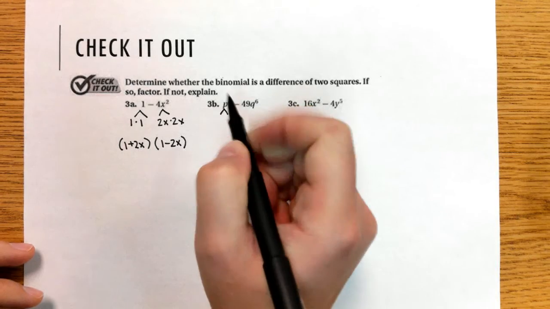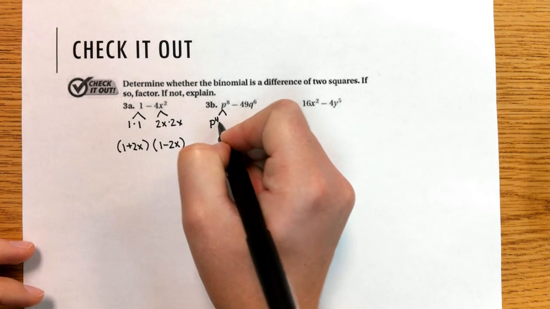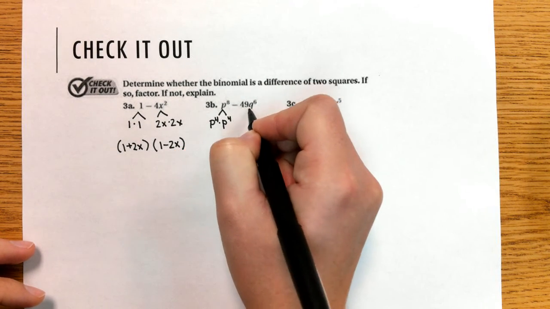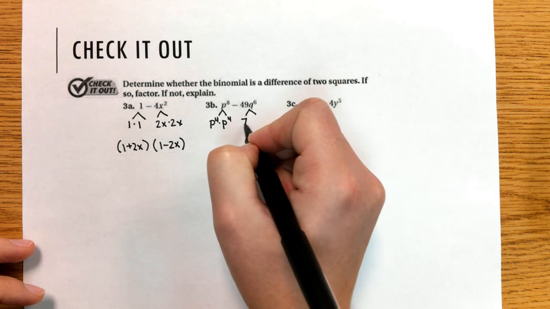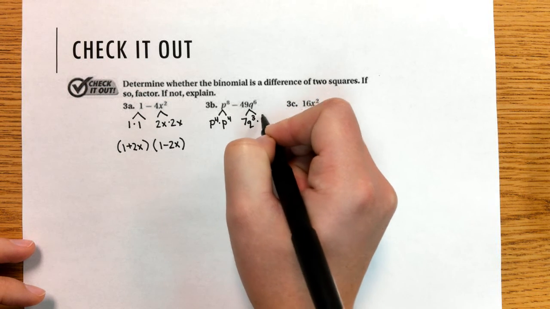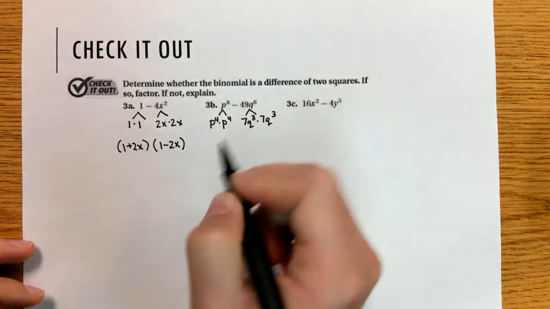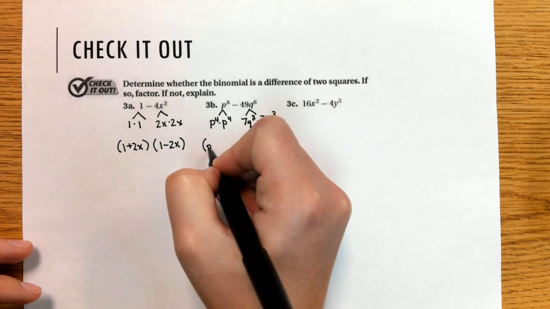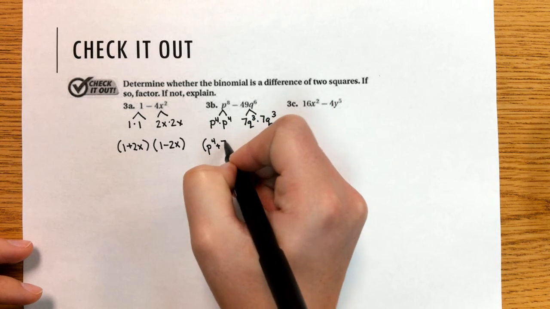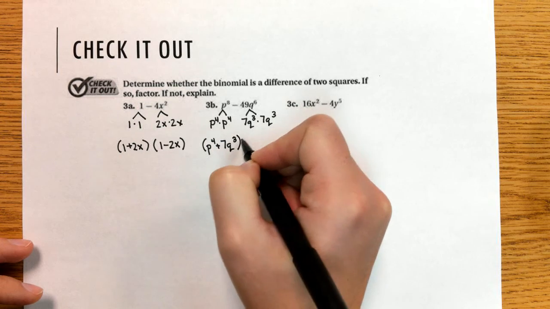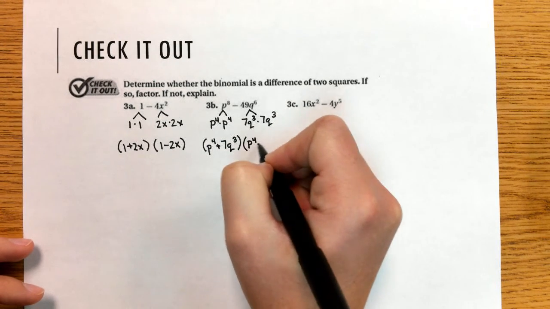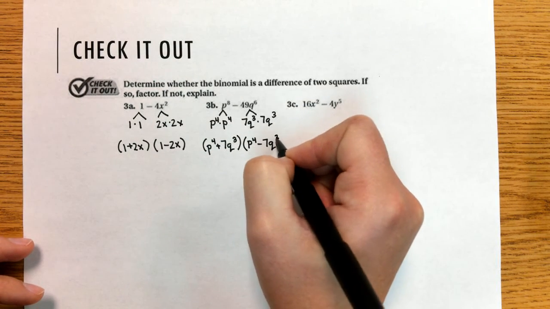So p to the 8th can be p to the 4th times p to the 4th. And then 49q to the 6th can be 7q to the 3rd times 7q to the 3rd. So this can be rewritten. So p to the 4th plus 7q to the 3rd times p to the 4th minus 7q to the 3rd.